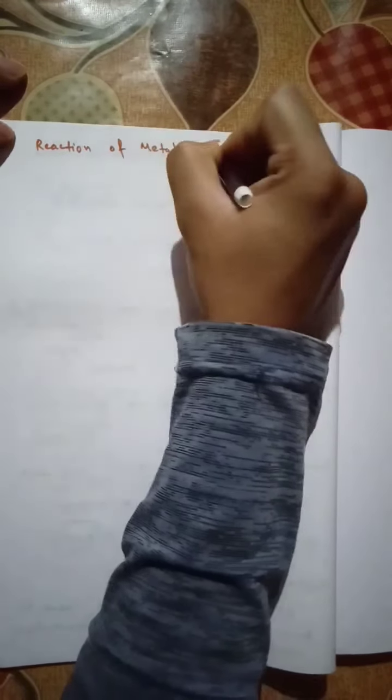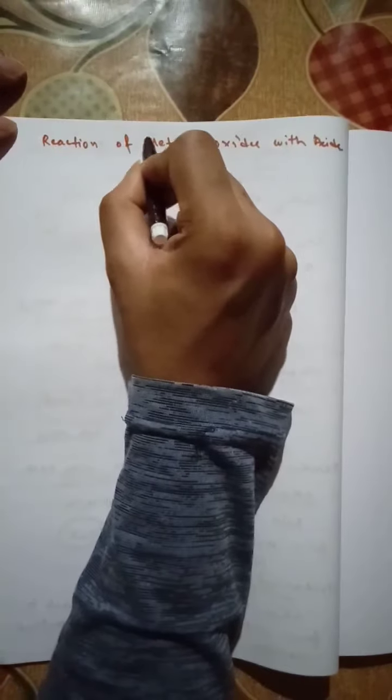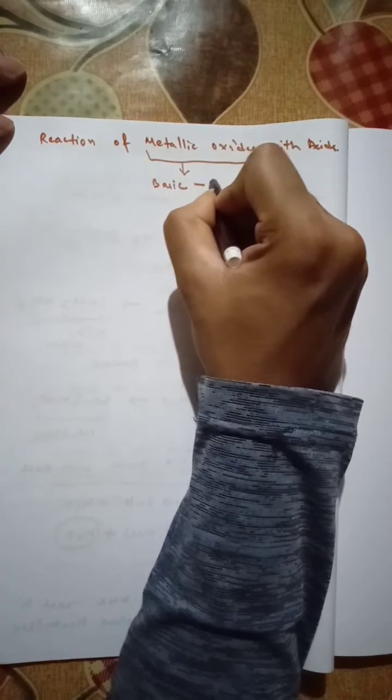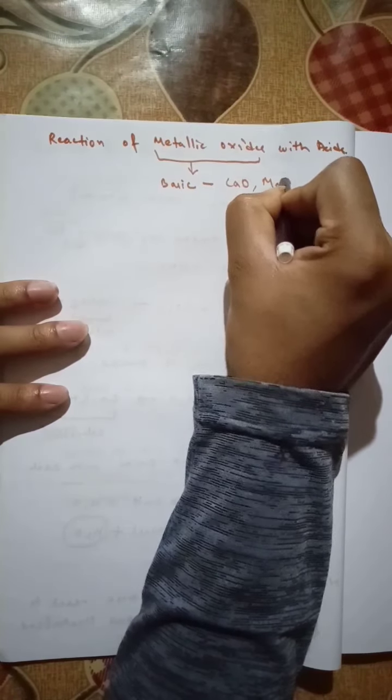Now the next topic is reaction of metallic oxides with acids. How can we check the reaction of metallic oxide with acid? First of all we have to know what a metallic oxide is. Metallic oxides are always basic in nature. These are any metal like Ca with oxide, that means CaO, and magnesium, Mg, with oxide, which is MgO.